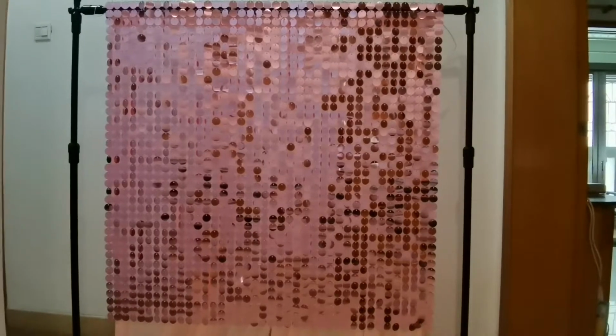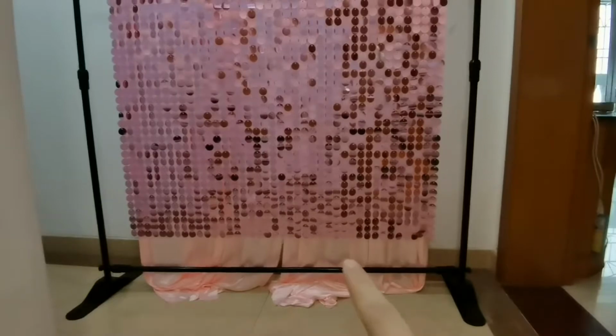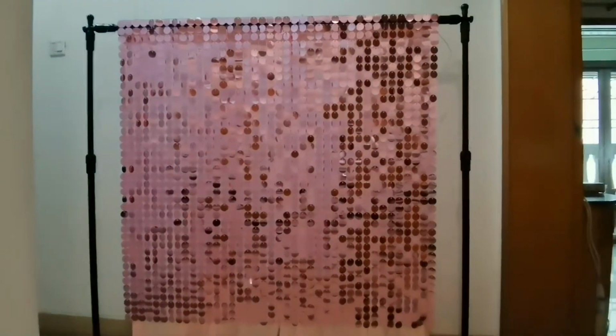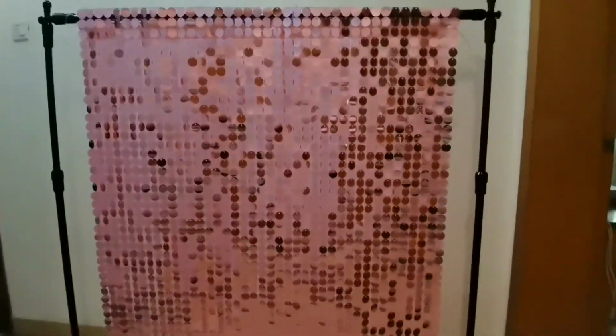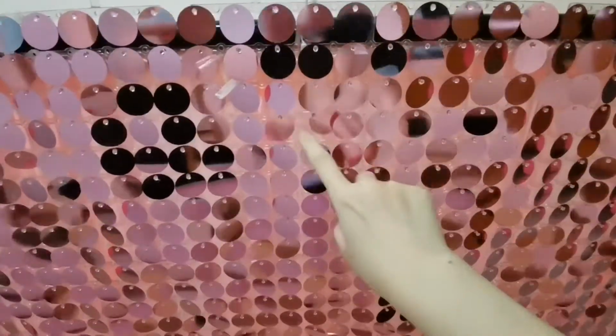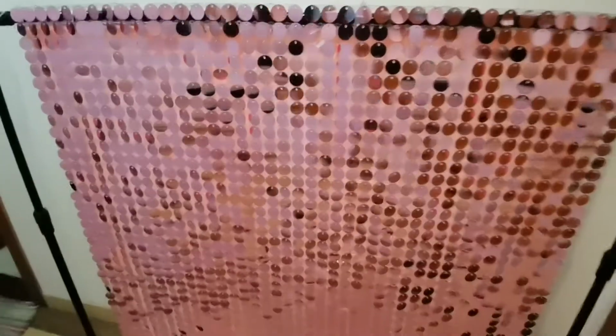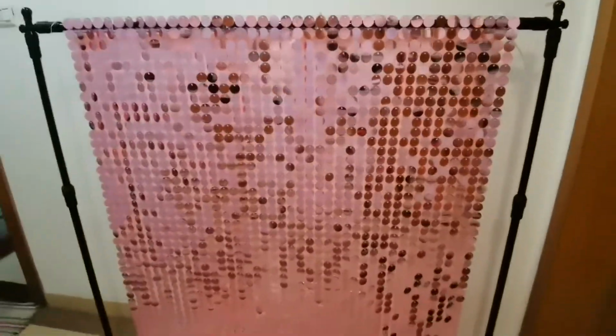Okay, look at this effect after I put a pink fabric behind the shimmer wall. Can you check the difference? And since it's transparent, we can use fabric whose color is close to the sequin, or you can use another color. If you're good at color matching, I think the outcome will be very pretty and special.